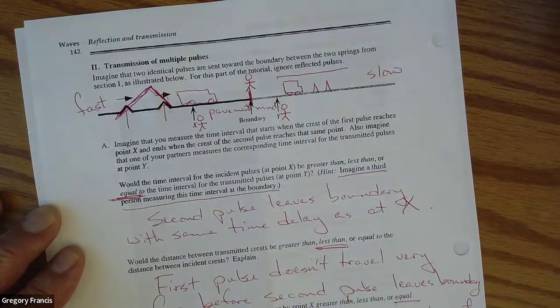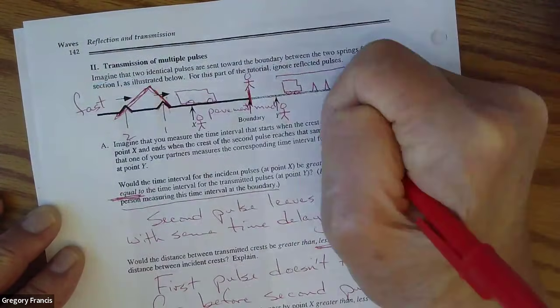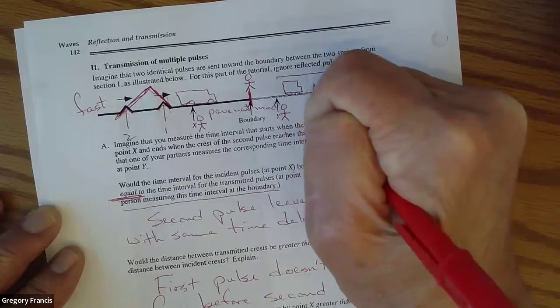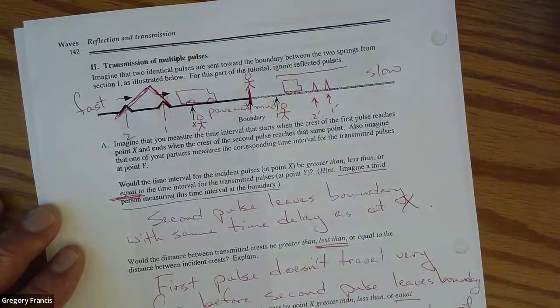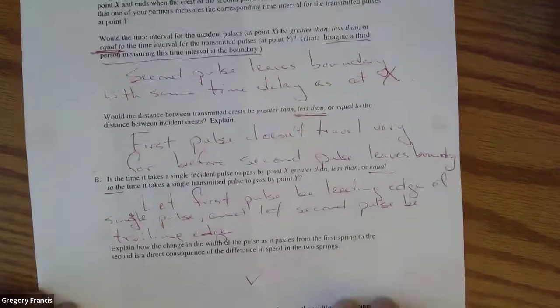Okay, so if this is pulse one and this is pulse two, this would be pulse one prime and this would be pulse two prime, the transmitted pulses.